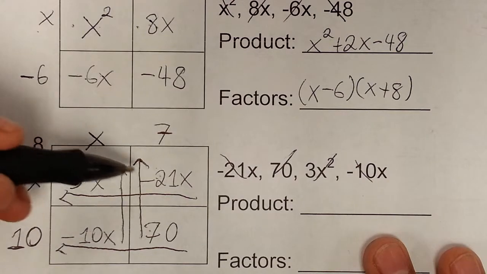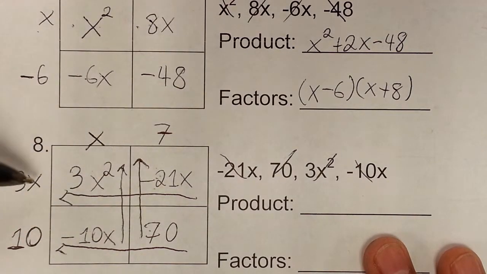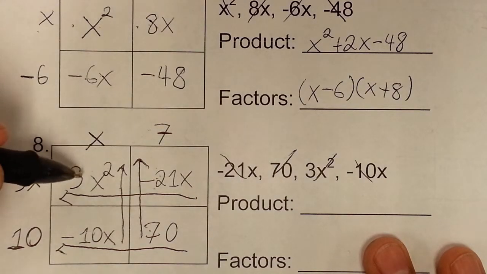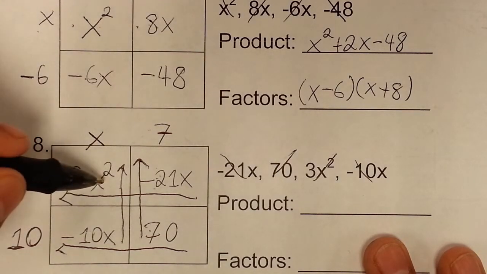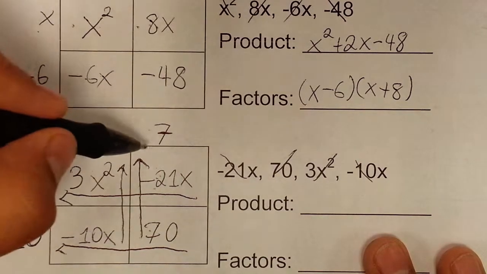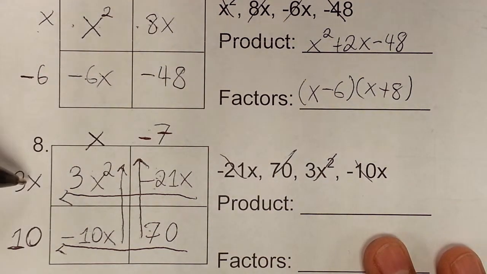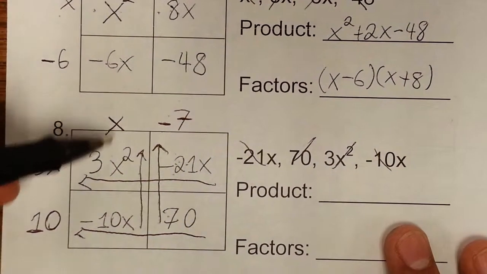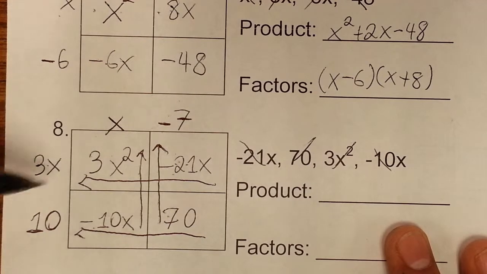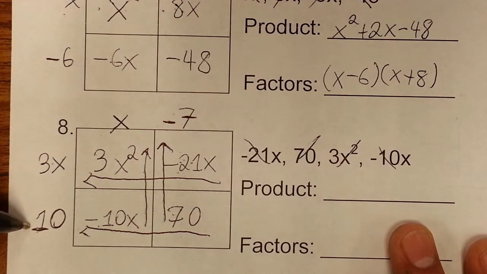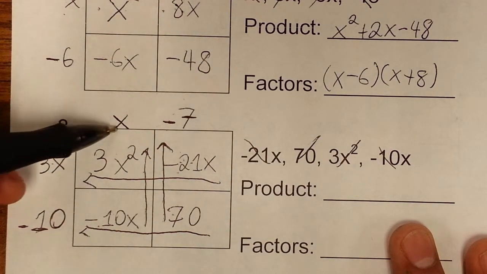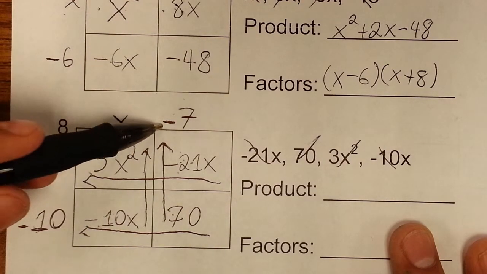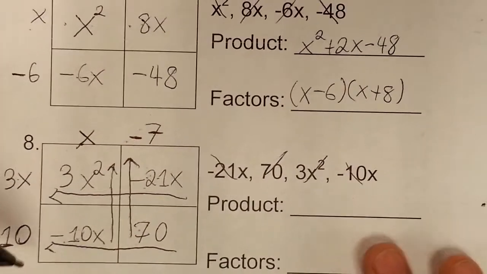Now notice, I have a negative 21x, and right now I have a positive 3x and a positive 7. I need to maintain my x squared term. I need to keep it positive. So I'm going to make the 7 negative. Now 3x times negative 7 will give us the negative 21x. And notice here we also have a negative 10x. We need to keep that x positive, so we'll change this 10 to a negative 10. And then x times negative 10 gives us negative 10x. Negative 10 times negative 7 will give us a positive 70.